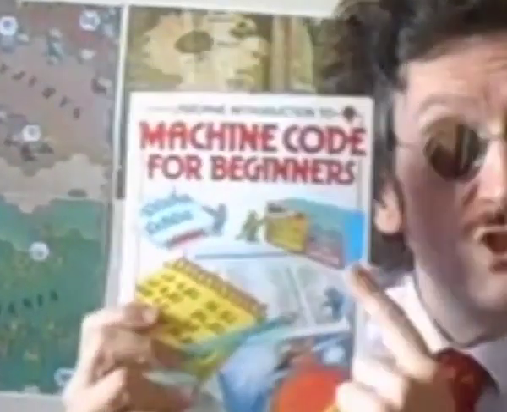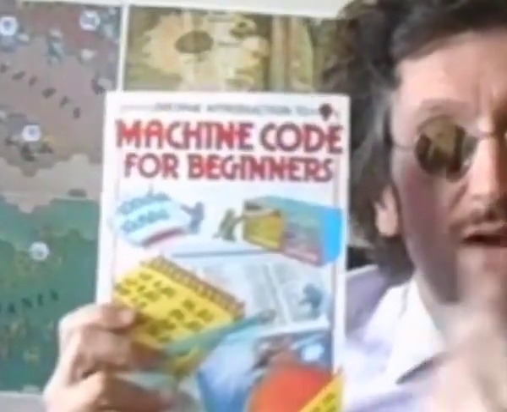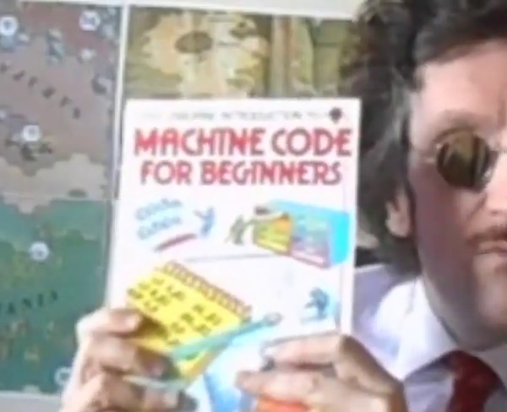These are displayed as numbers. So how do you know what they do? Well, if you've seen my earlier video on the Usborne Introduction to Machine Code, you get an idea of what you have to do with these numbers. You poke them into memory, then you execute them. What do the numbers do?